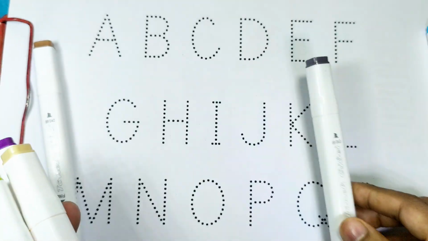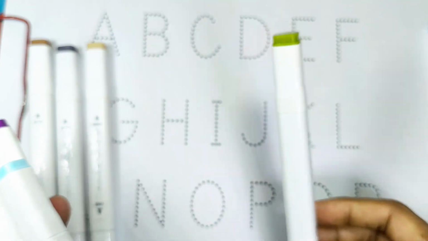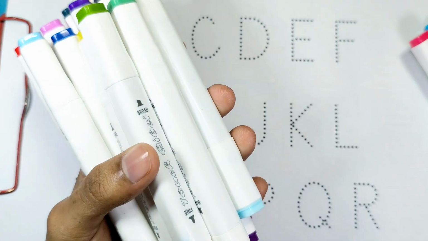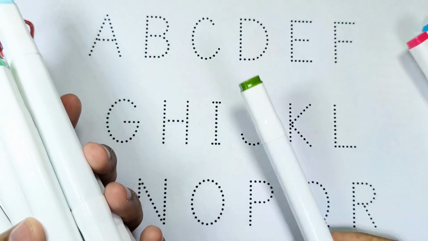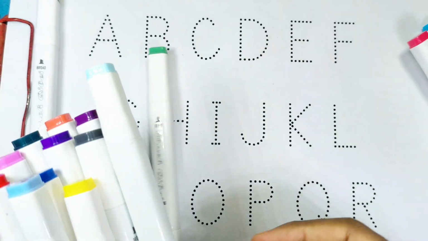The next one is warm gray color. Now we open the color of cream. And the next one is yellow green color. So many colors. The next one is deep olive green color. The next one is vivid green color.